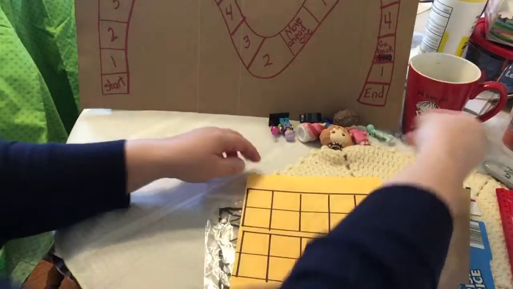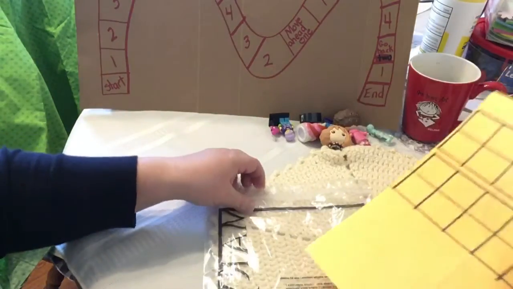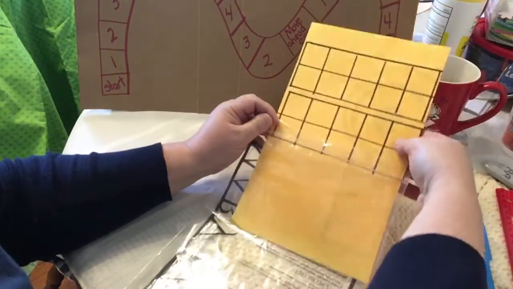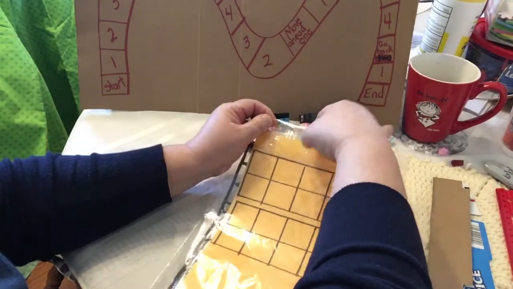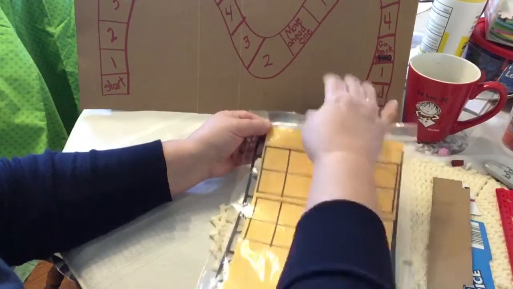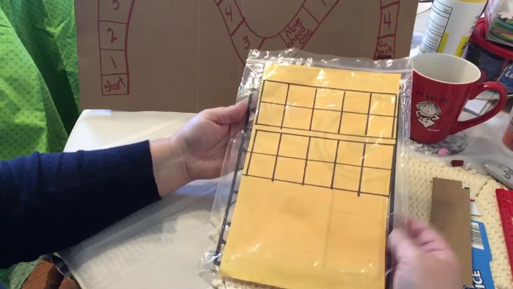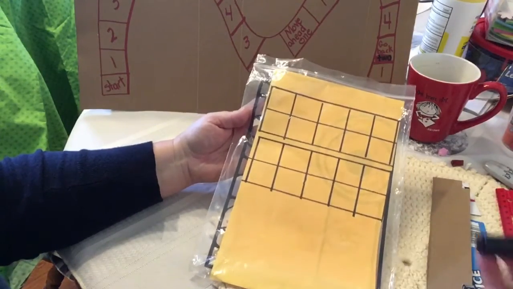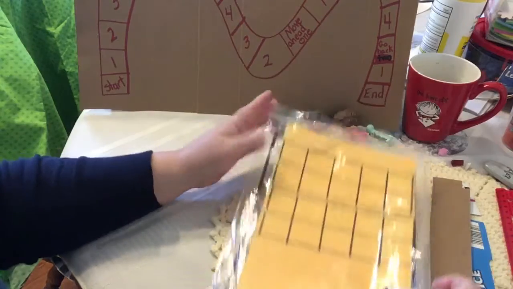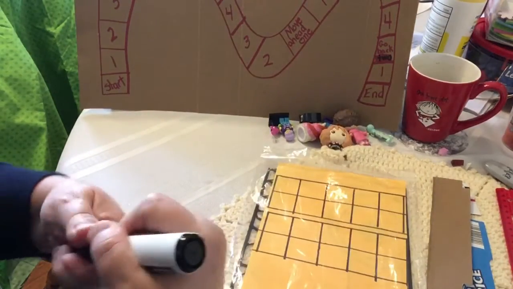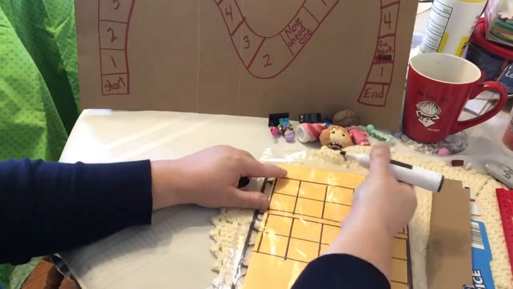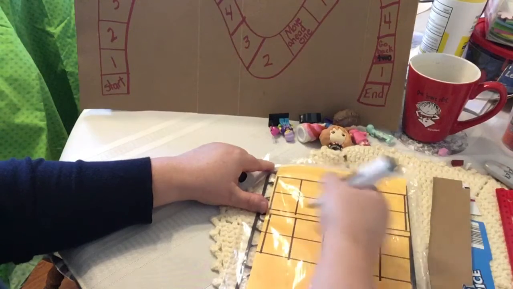Or if you happen to have large baggies at home, I took an old baggie that I found, and I can put the 10 frame inside, and then I can make it a marker board. And so you have your own marker board, and if you have dry erase markers, you can use that to show your number sentences and draw out how you would do that.